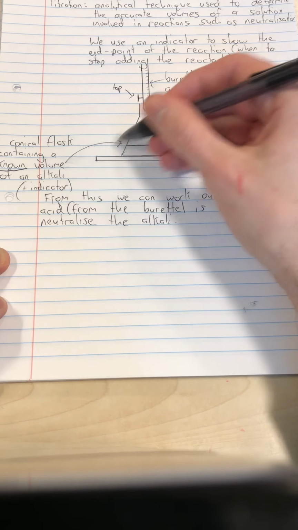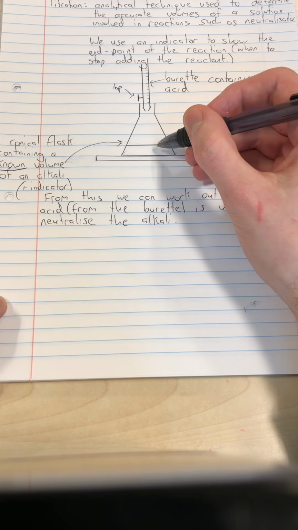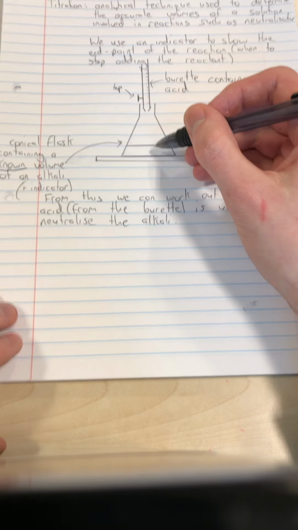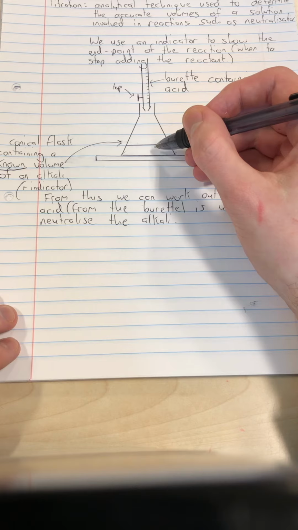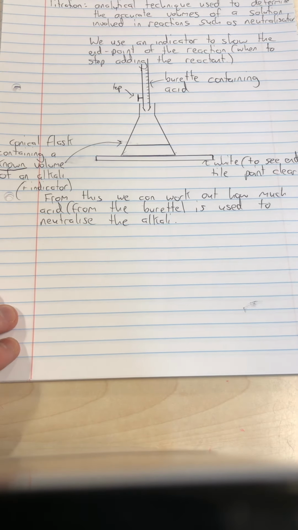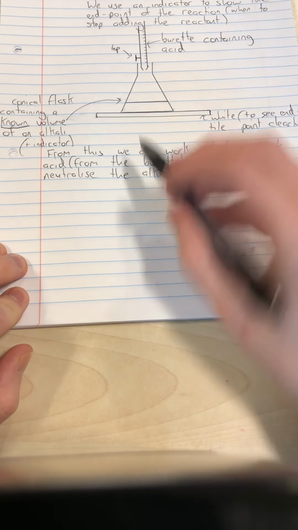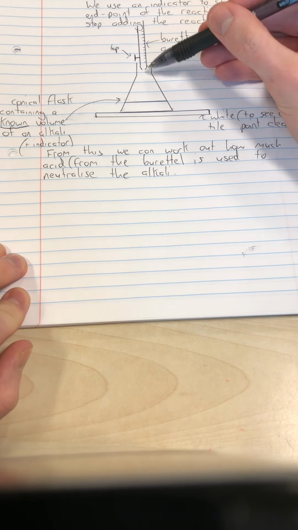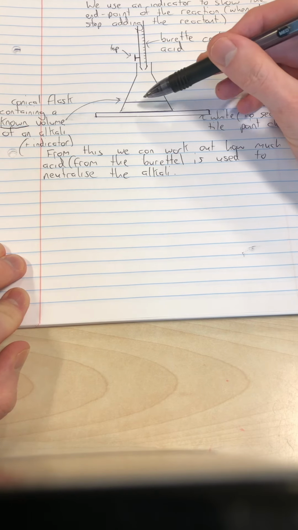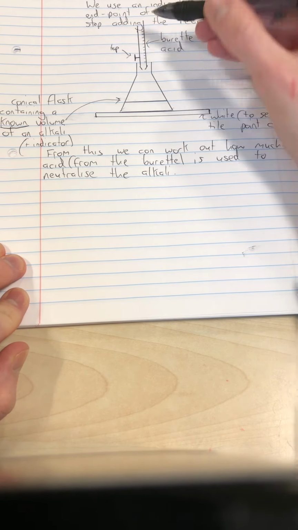And remember, whatever's in the conical flask, we know how much is in there because we've used something called a pipette, which I'll explain in a later video, to measure that out. So we'll turn the tap, the acid will go in, the colour change will happen. The second the colour change happens, we close the tap and we measure how much acid we've got.